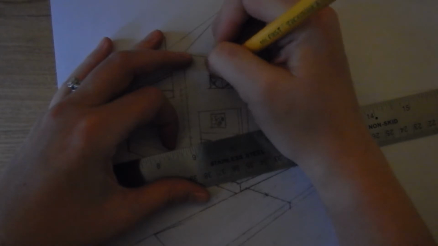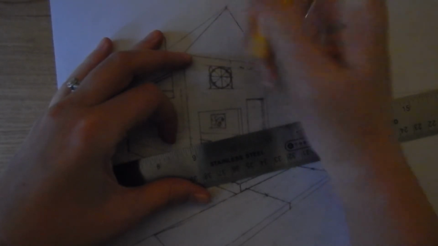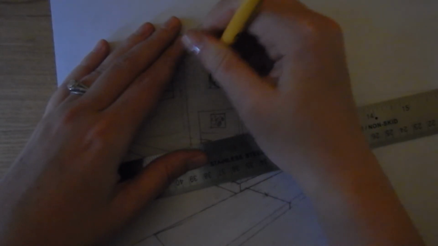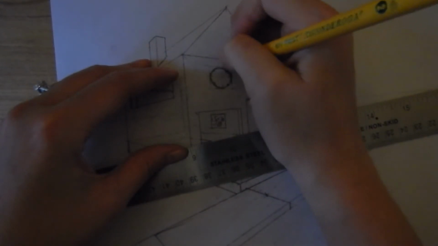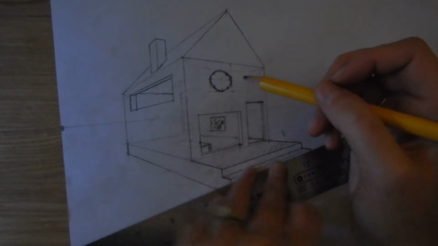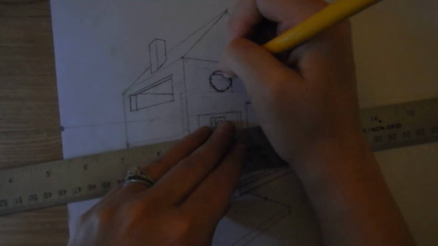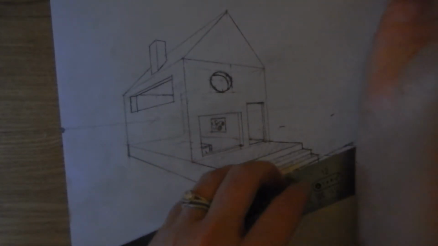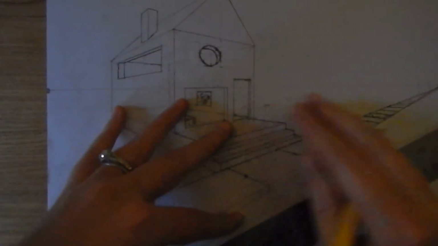Looks a little rough. Not too bad. So there's my circle window. I'm above my horizon line and on this side of the house, so I'm going to see the top and the side. And that's what I'm going to see. That's it. Window done. So easy.